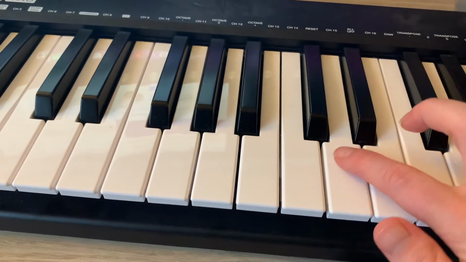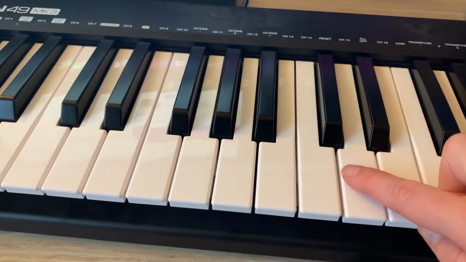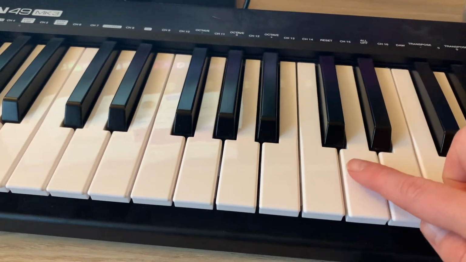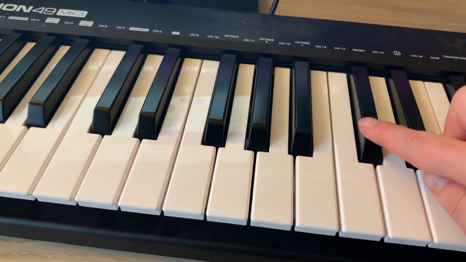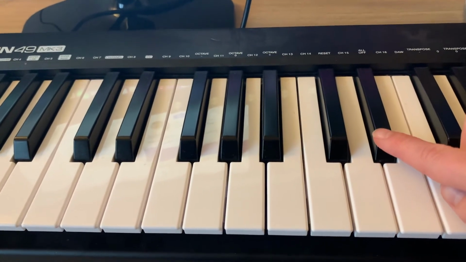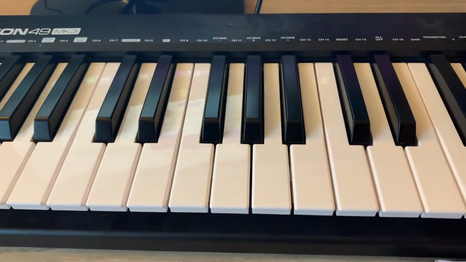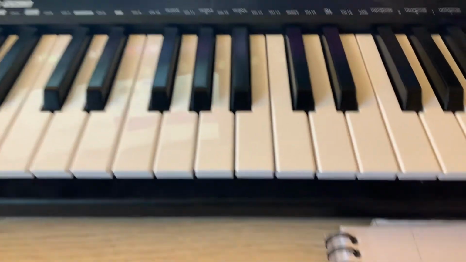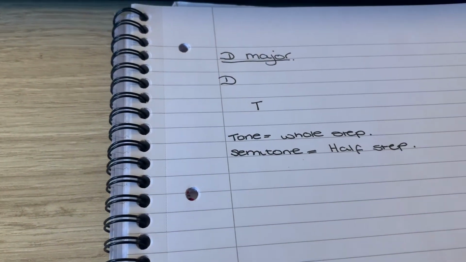Okay, and if you're going up in pitch, you sharpen a note. And if I was going down from D, down in pitch, it would be a flat. So this note here would be D flat. Okay, so up in pitch, you sharpen the note, and down in pitch, you flatten the note. So semitones are half steps and tones are whole steps.